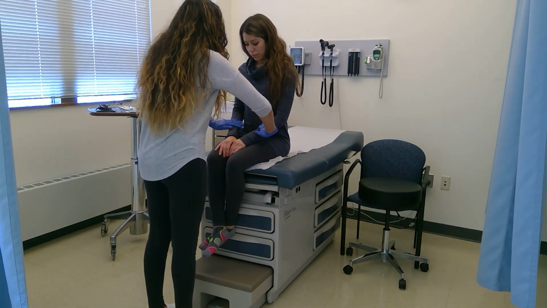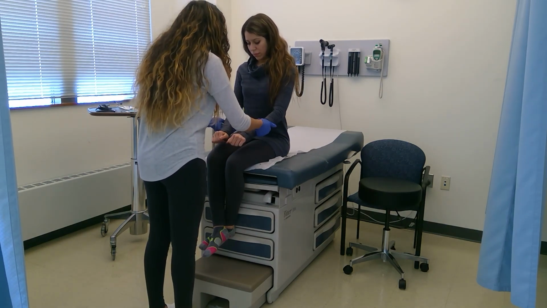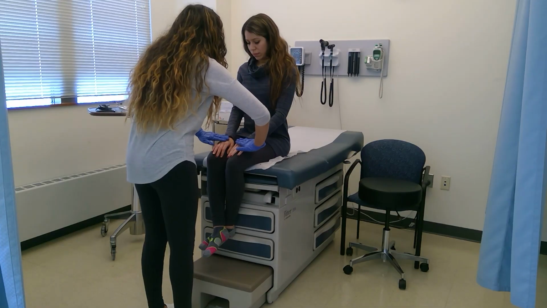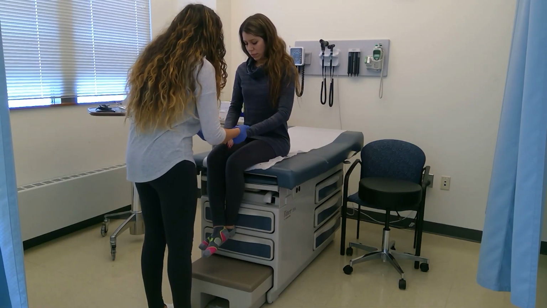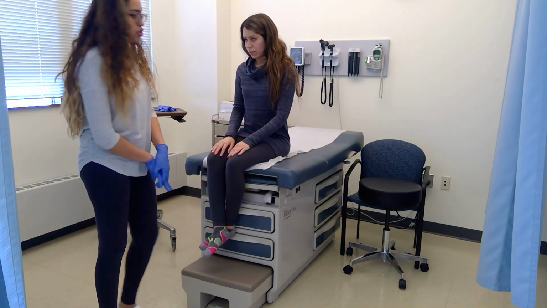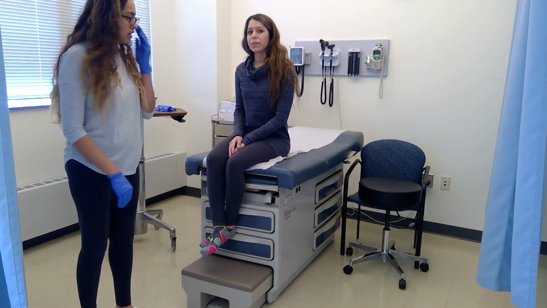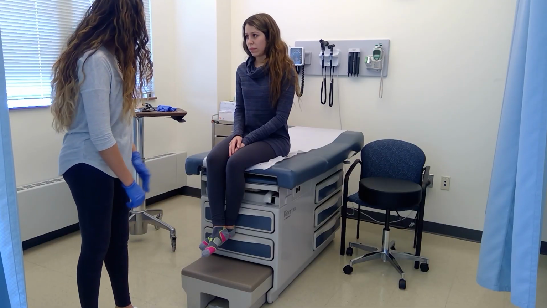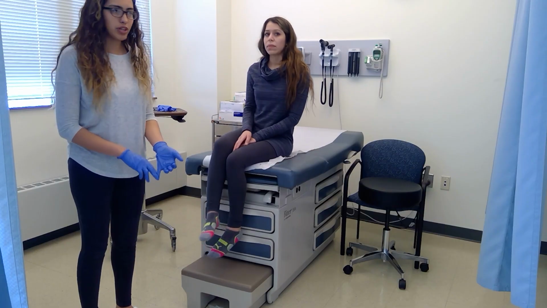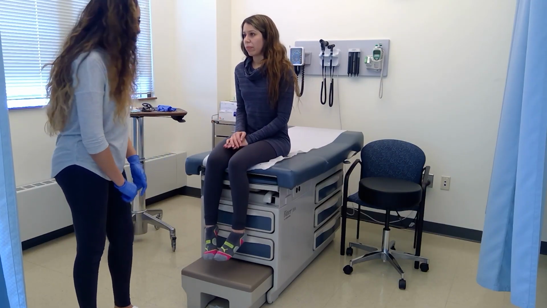So can you push up against my resistance and now down? Okay, and then can you pull your hands back? Okay, and then down? Okay, so her strength was 5 out of 5, again without injury or limitations. Okay, so now we're going to assess range of motion and strength for hips, legs, and feet.